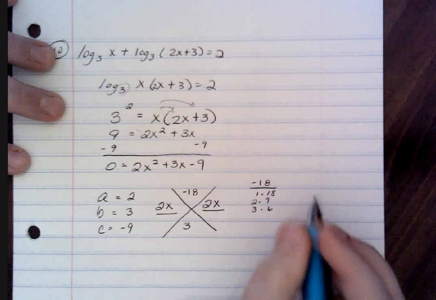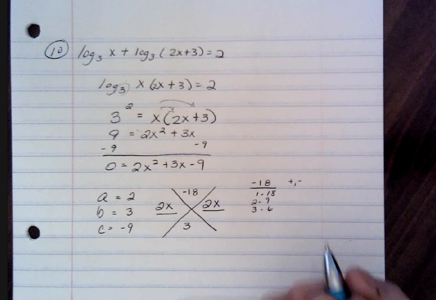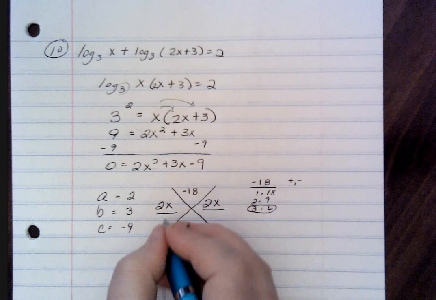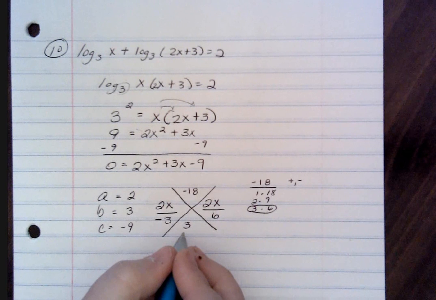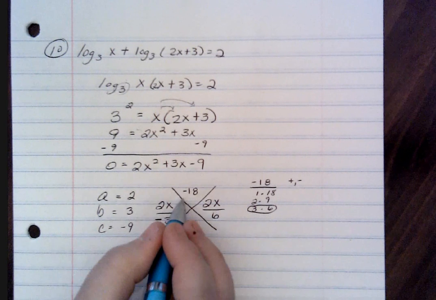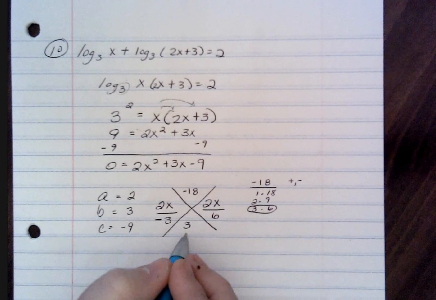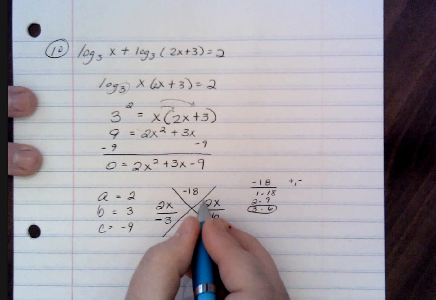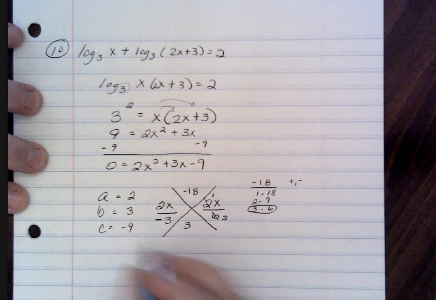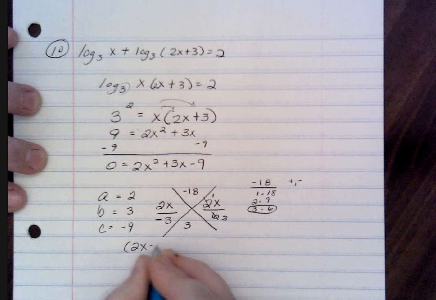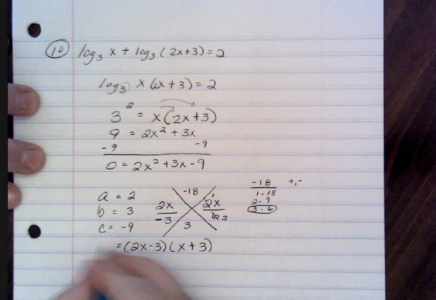So remember that since they multiply to give you a negative, one number is a positive, one number is a negative. So I'm going to choose the pair of 3 and 6, and your 3 is going to be the negative number. So always do your check. Does -3 times 6 give you -18? It does. Does -3 plus 6 give you 3? It does. So now, before we can write our answer, you need to simplify these. So this becomes a 1, and that becomes a 3. So we now have 2x minus 3 and x plus 3 equal to 0.